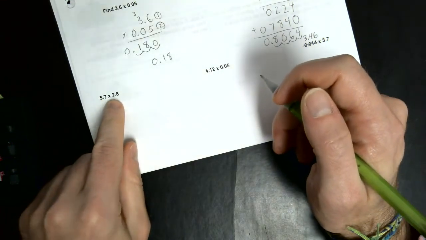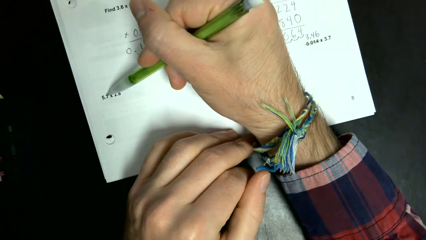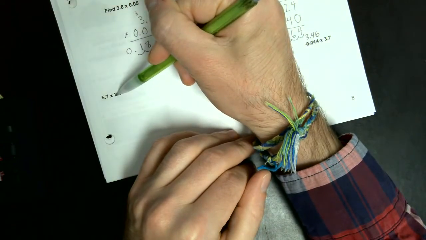5 7/10 times 2 8/10. I'm going to actually do an estimate first. So that's close to 6, and that's close to 3. 6 times 3 is 18. So my answer should be around 18, maybe a little bit less.